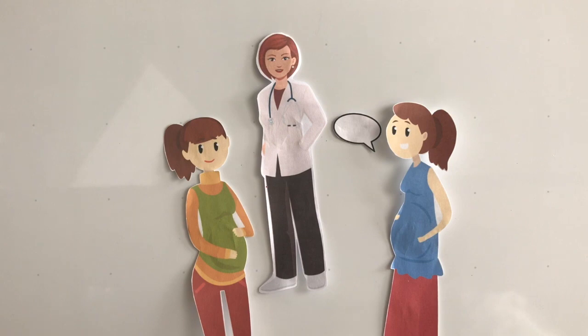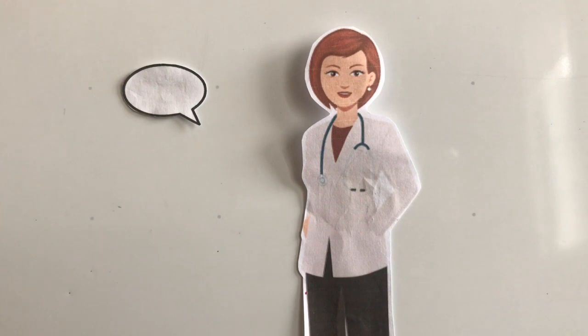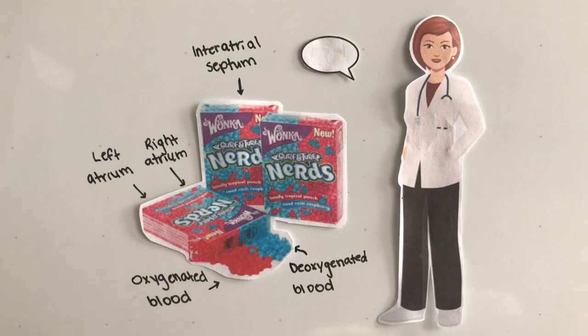I think I'm starting to understand PFO, but I'm still a little bit confused. No need to worry, Abby. I have a simple analogy that will make this concept easier for you to understand. Think of the heart as a box of Nerds candy. For those of you who are not familiar with Nerds candy, it is a small box with 2 flavors of candy separated by a piece of cardboard. The piece of cardboard that separates the 2 flavors of candy can act as the interatrial septum, and the 2 compartments can represent the left and right atria containing different types of blood.